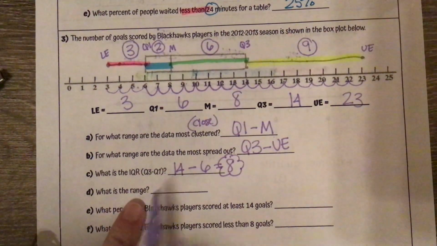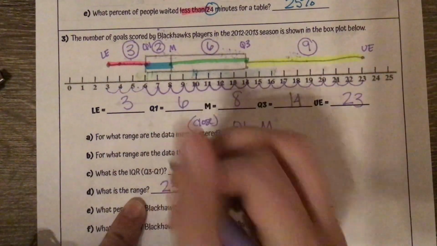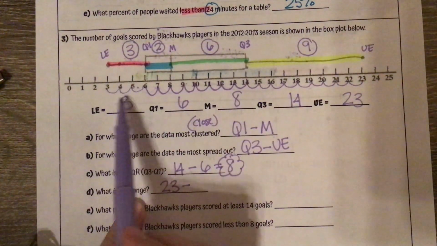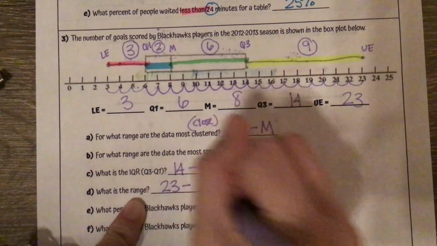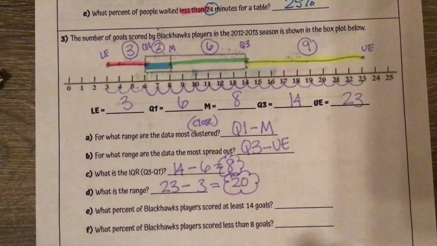What is the range? We're going to take our highest value, that upper extreme of 23, minus our lowest value, our lower extreme of 3. 23 minus 3 is a range of 20.